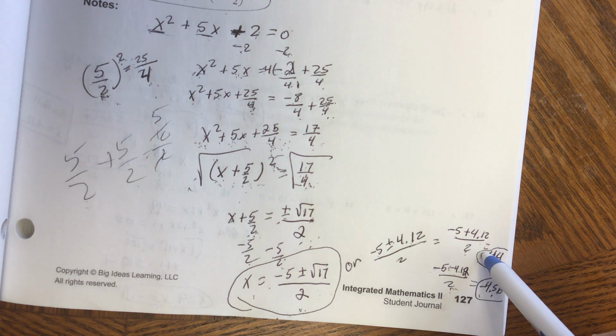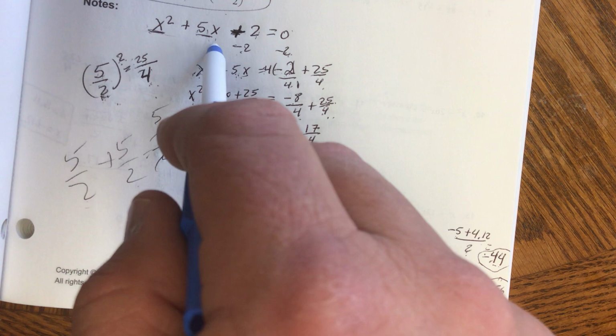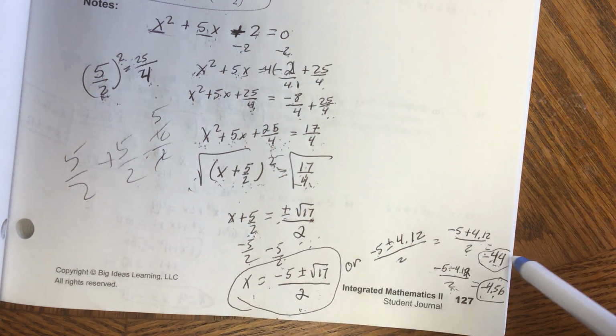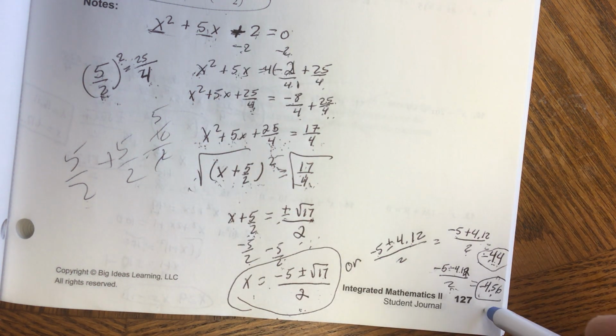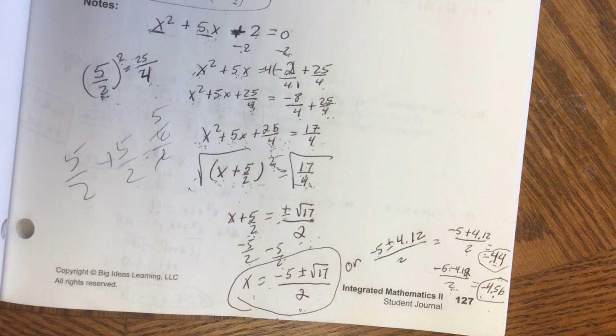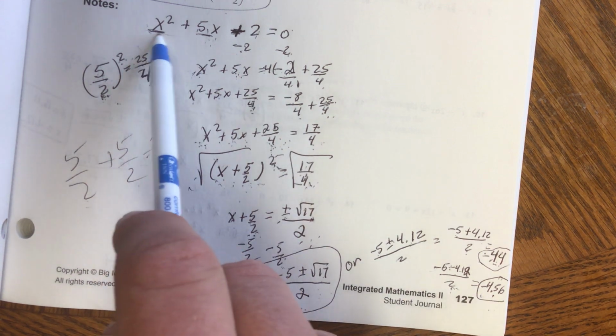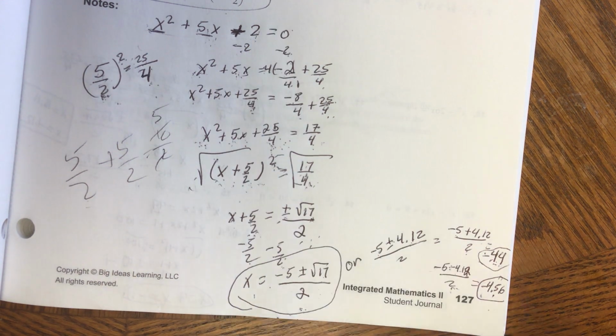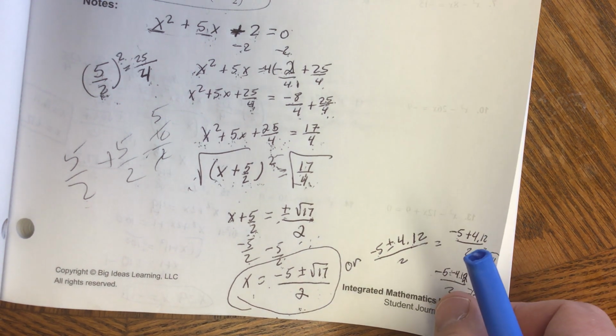They didn't come out perfect roots. I knew they wouldn't because I knew this didn't factor. Okay, so that's okay though. It still crosses the x-axis just at these decimal values. And that's how we find those decimal values. And that's why completing the square is so important. You will have equations that don't factor, and the only way to really solve that is with the quadratic formula, which is what we just did right there.